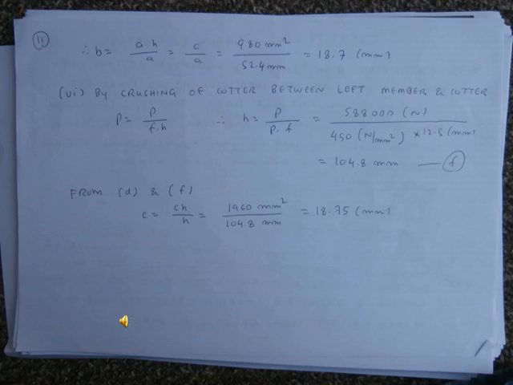And from the equations D and F, you can also calculate C equals CH by A. So 1960 millimeter square divided by 0.458 millimeters, you got 18.75 millimeter.